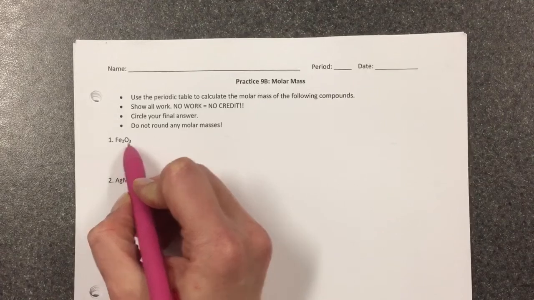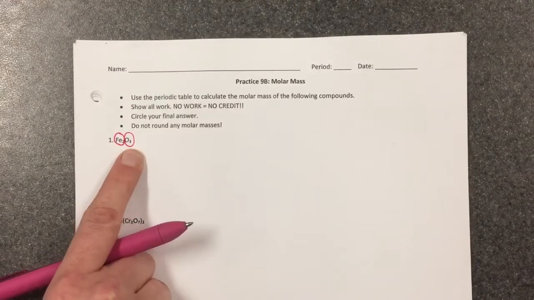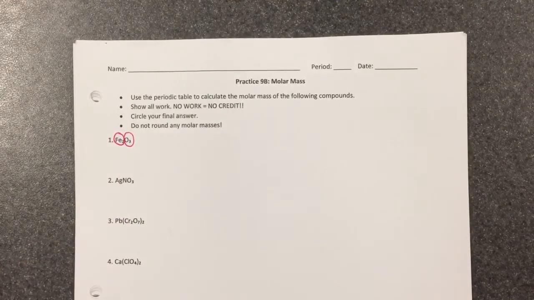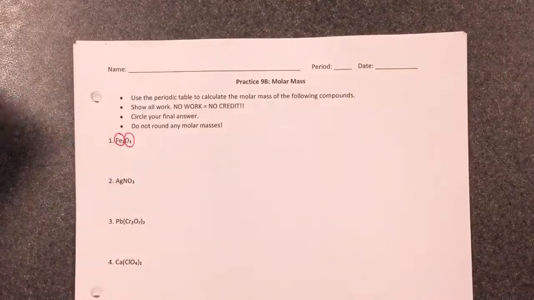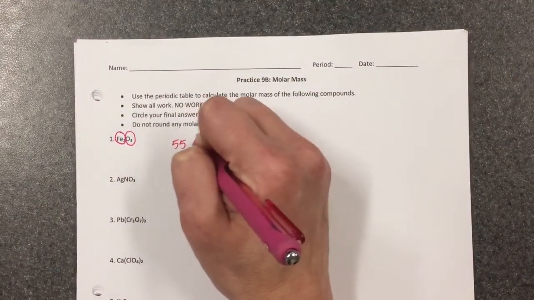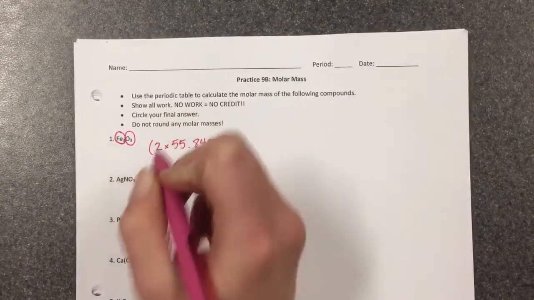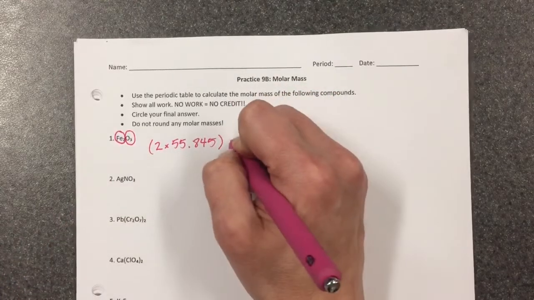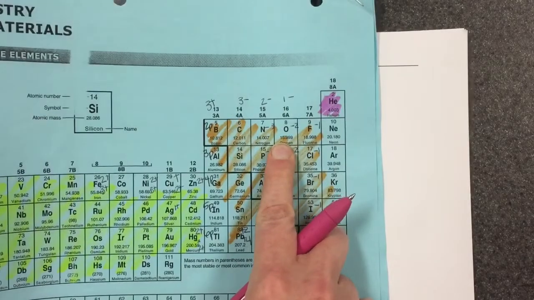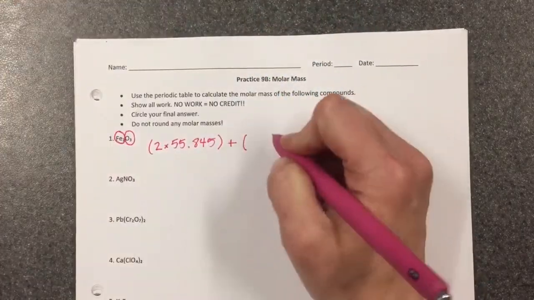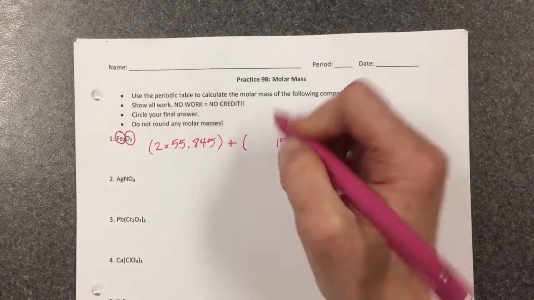So for number one, if we look at it, I see Fe2O3. So I have 2 irons and 3 oxygens. So if I look up on the periodic table the molar mass of iron, it is 55.845. Now I'm going to have to double that because there are 2 irons in this compound. Then I'm going to take the molar mass of oxygen. So again, I look that up off the periodic table. It's 15.999. And because there's 3 of them in the chemical formula, I have to multiply that by 3.